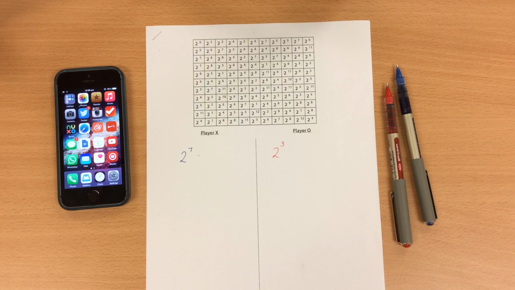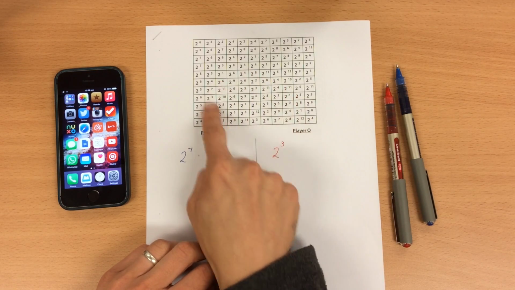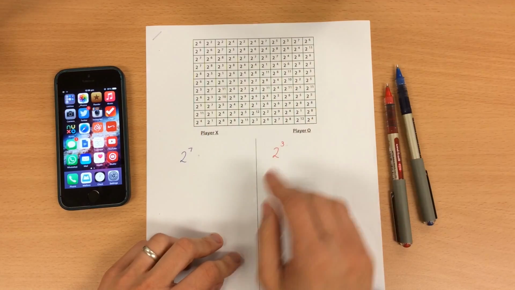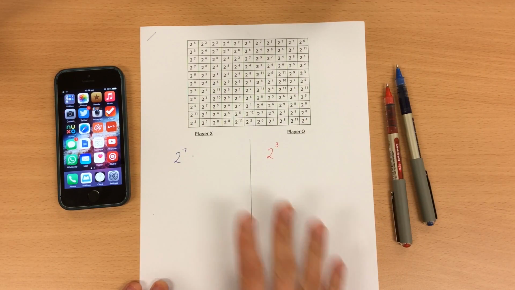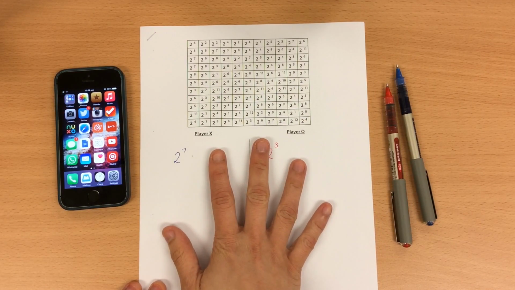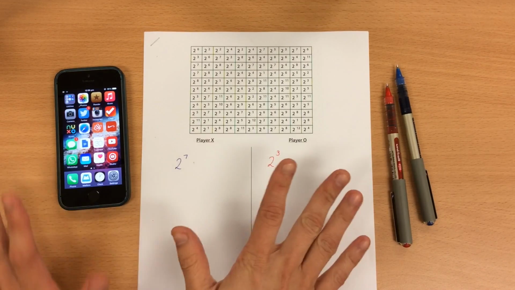Hey everyone, if you want to help your students get a handle on index laws, in particular multiplying and dividing numbers with the same base but different powers, then one of the things you can do is teach them this game, which I'm calling Index Noughts and Crosses. Now, it's not an original game.